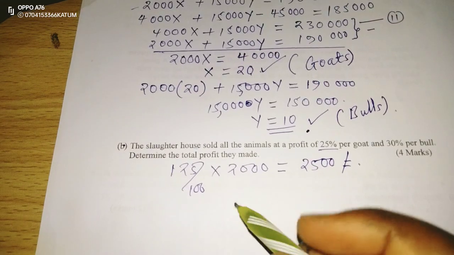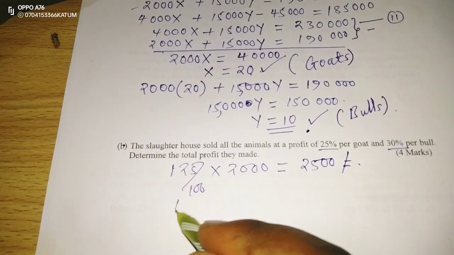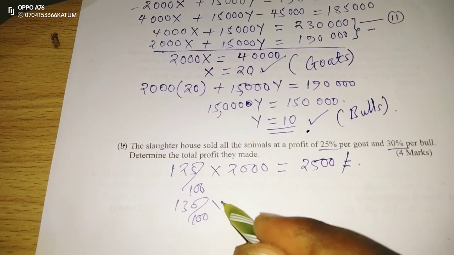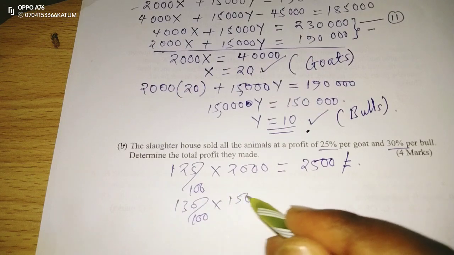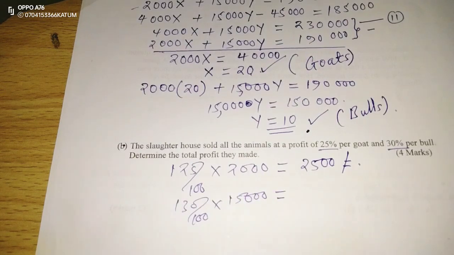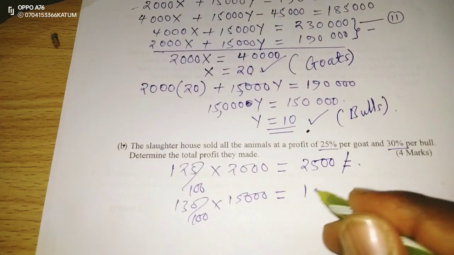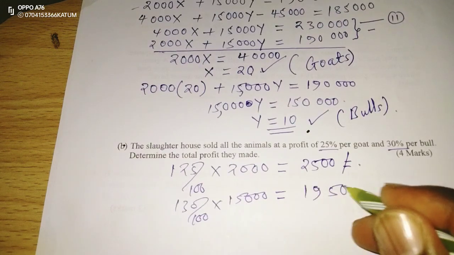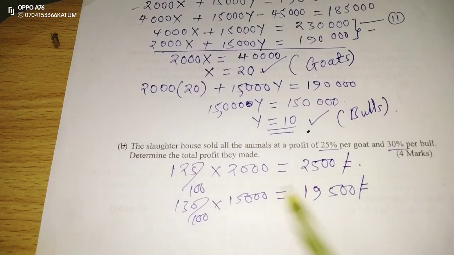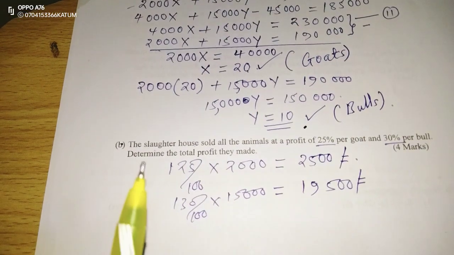We're also going to have the price of a bull, 30%. So 130% of the price of a bull, which is 15,000. So a bull is going at 130 multiplied by 15,000 divided by 100. And a bull is going at 19,500. Determine the total profit they made.